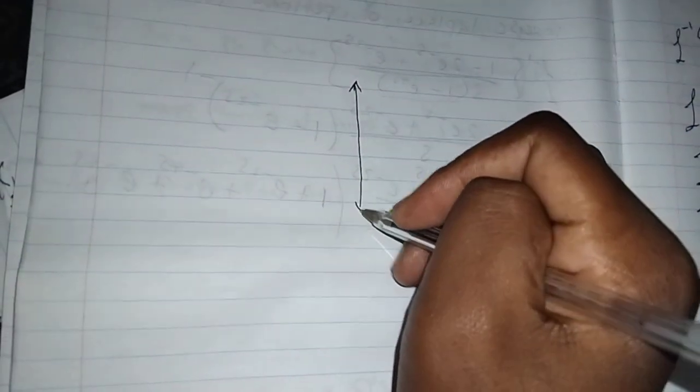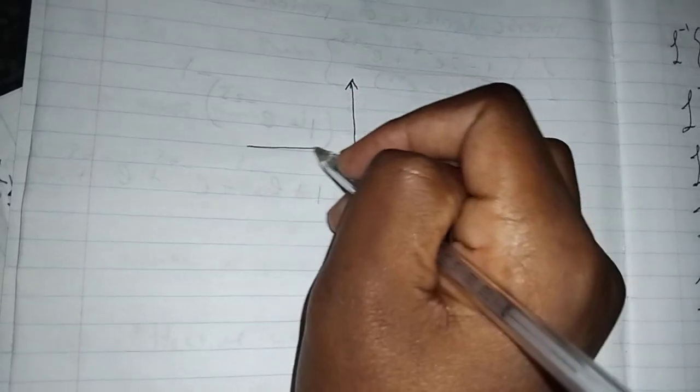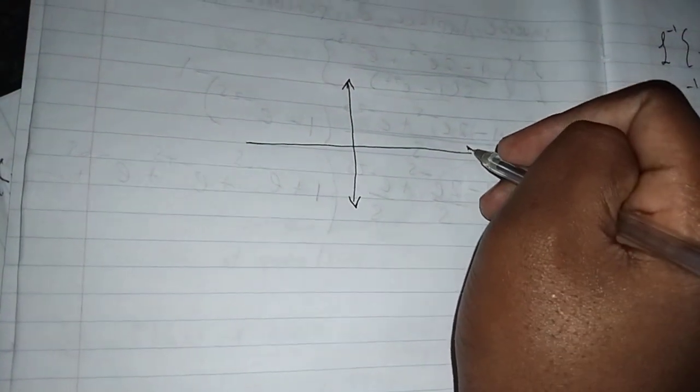I will start with the graph of sine and cos, which are the most important graphs in our maths. I will start with the sine graph.